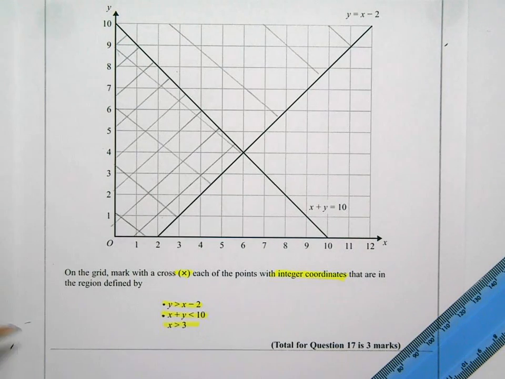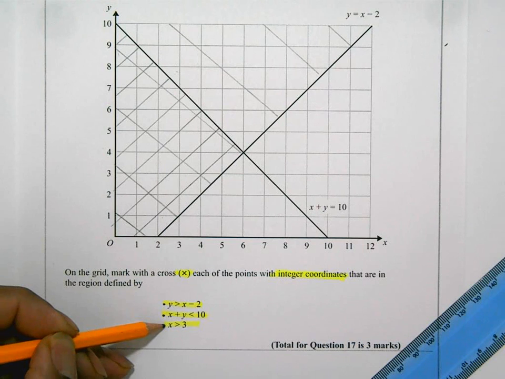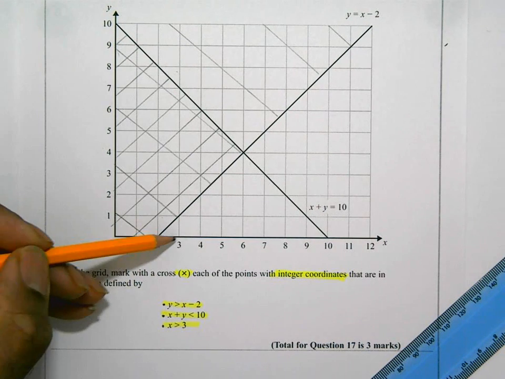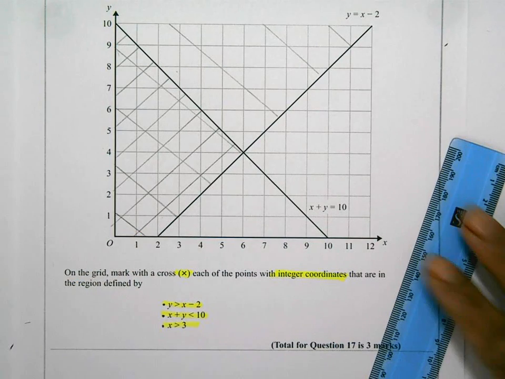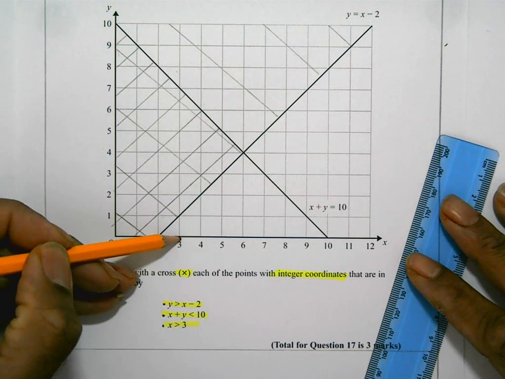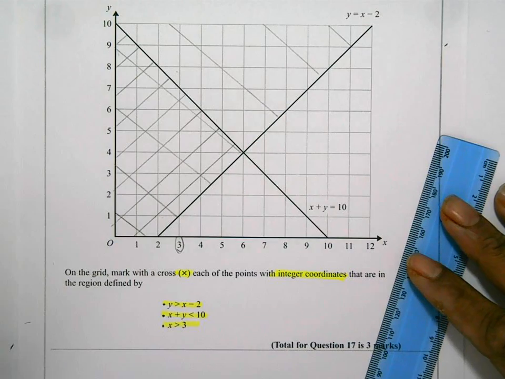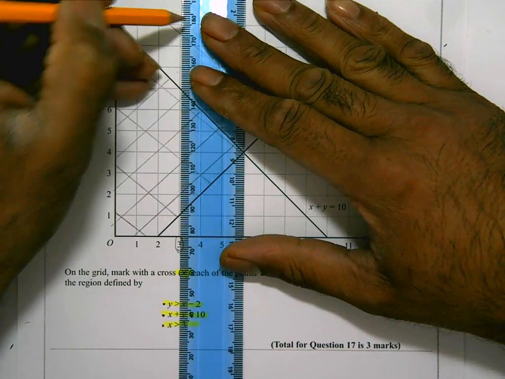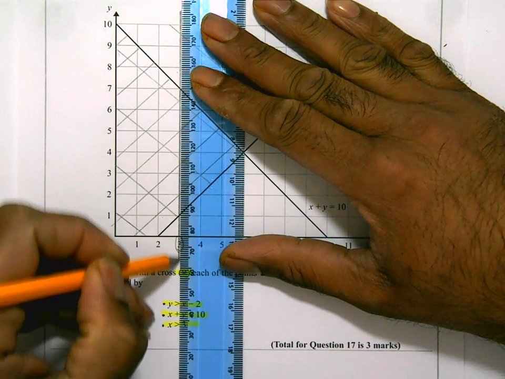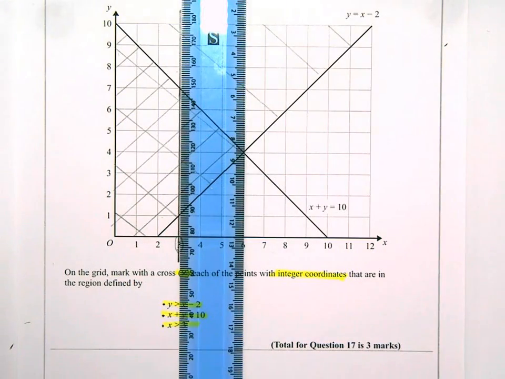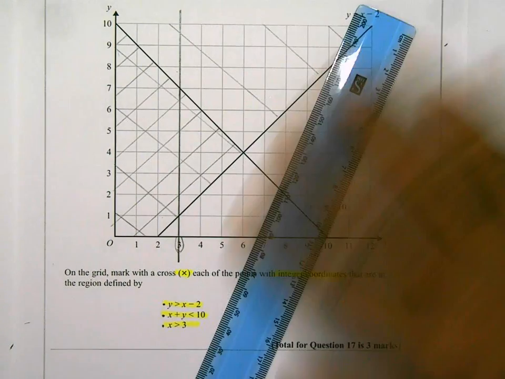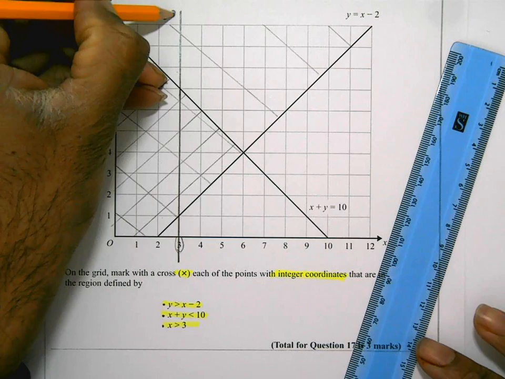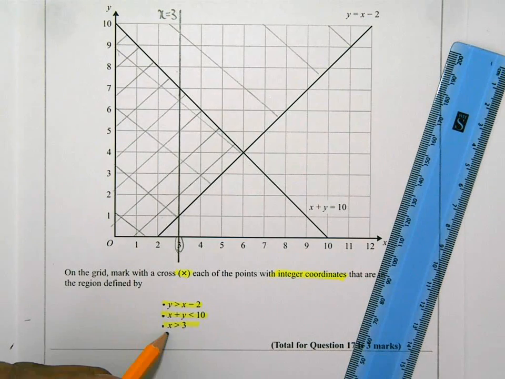And the last one is x is greater than 3. Now I'm going to need to draw this line in. There is x is equal to 3, and the line x is equal to 3 is everything on that vertical line. But we're interested in x is greater than 3.